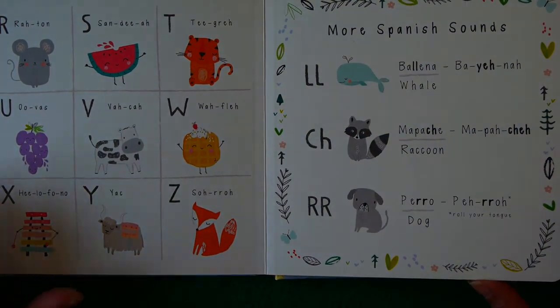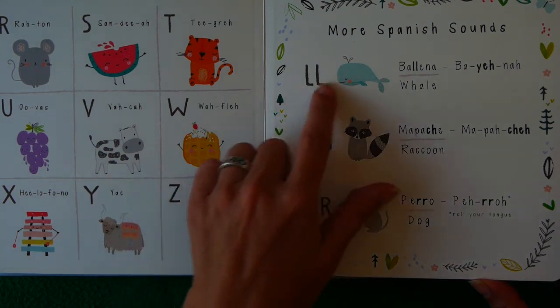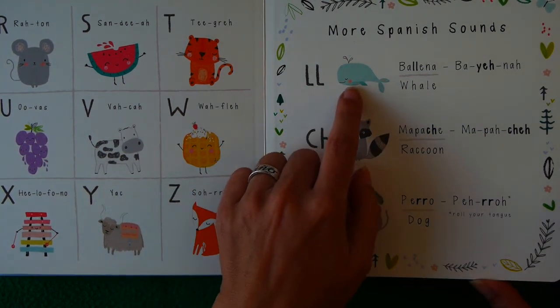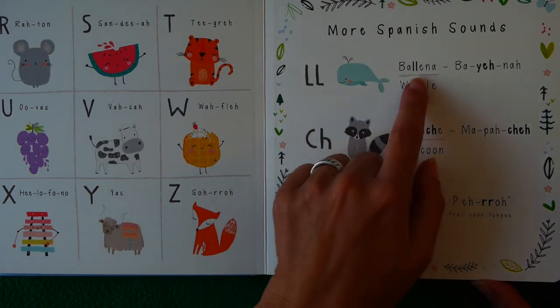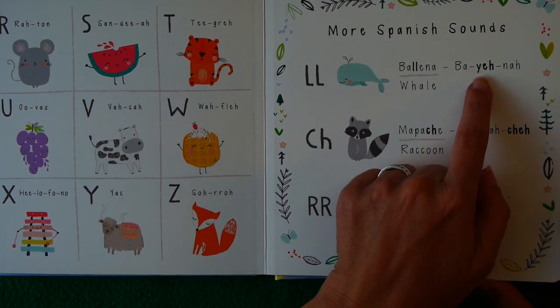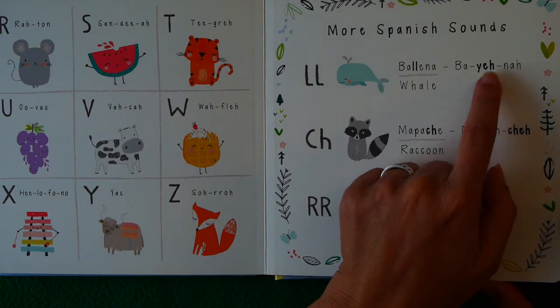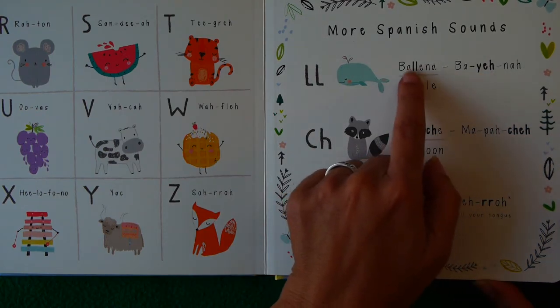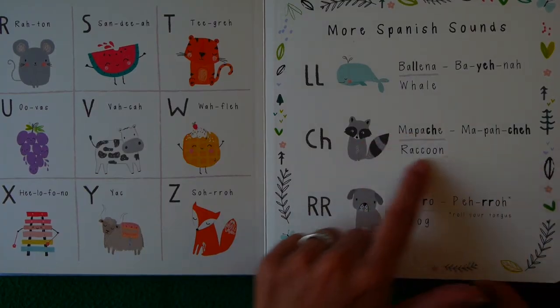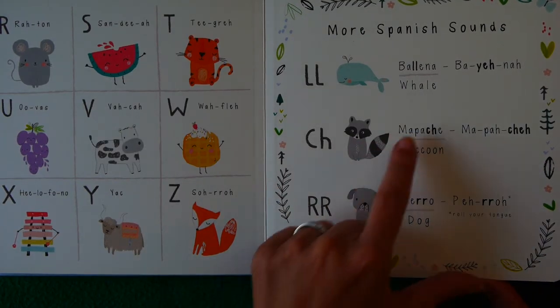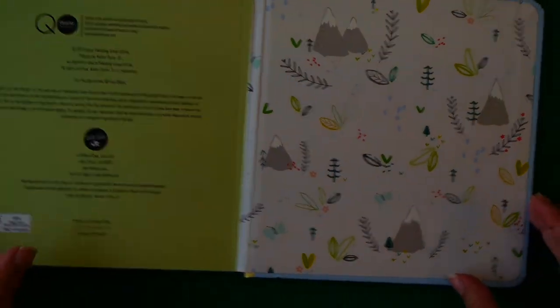Oh, and look at that. Bonus words at the back. Ballena, which is whale, which is a great word. And it has two L's. So the two L's are pronounced like a Y. Ballena. Two L's is not balena, it's ballena. Isn't that interesting? Those are like Spanish pronunciations of things. So it gives you the double R, the CH.